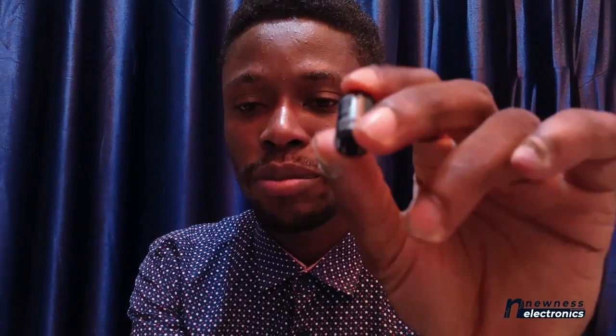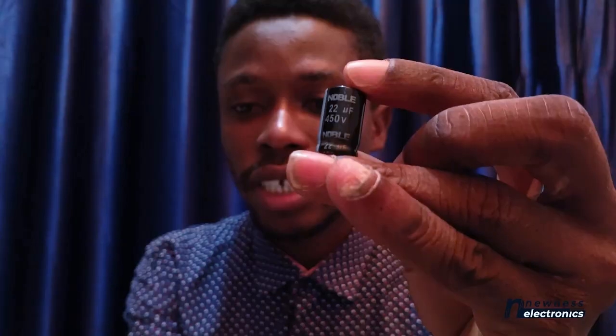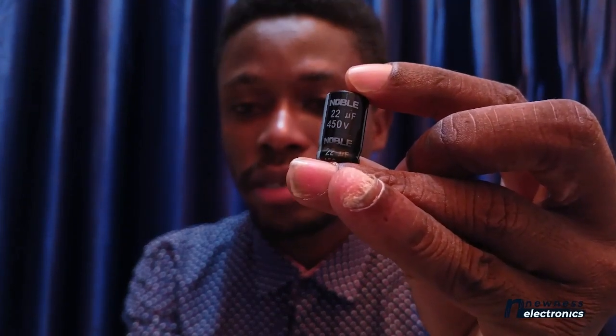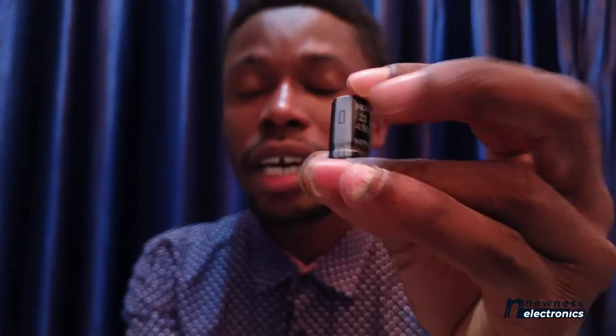There are non-polarized electrolytic capacitors. In that case, it may also be radial, it may not be radial, but you will see the value, you will see the voltage, but you will not see the minus sign. Are you getting me? You will not see the minus side there. That means that you can use any side. You can connect the capacitor without minding the polarity.